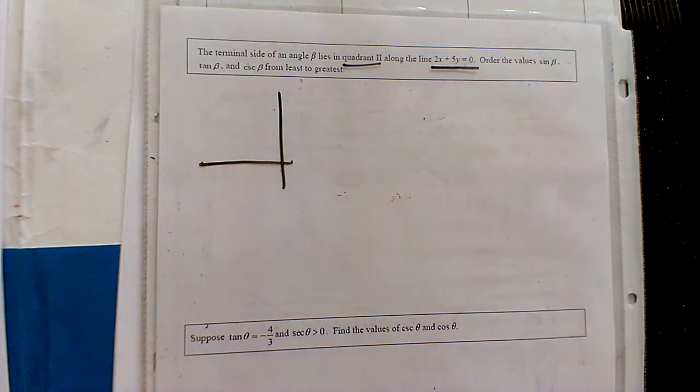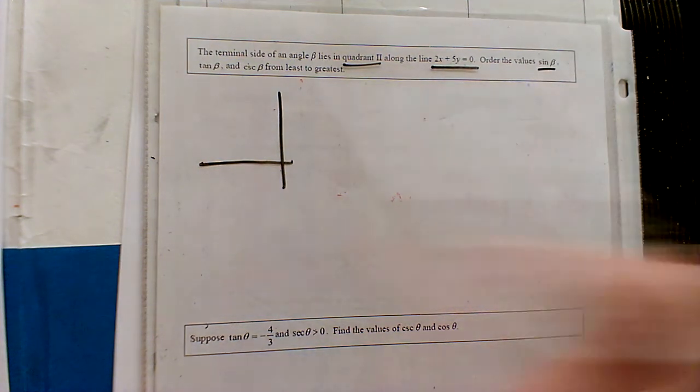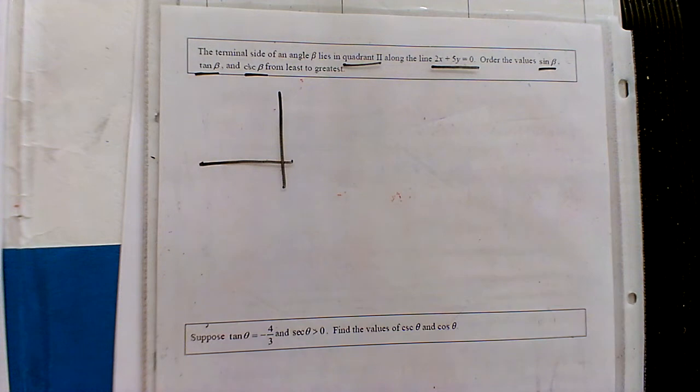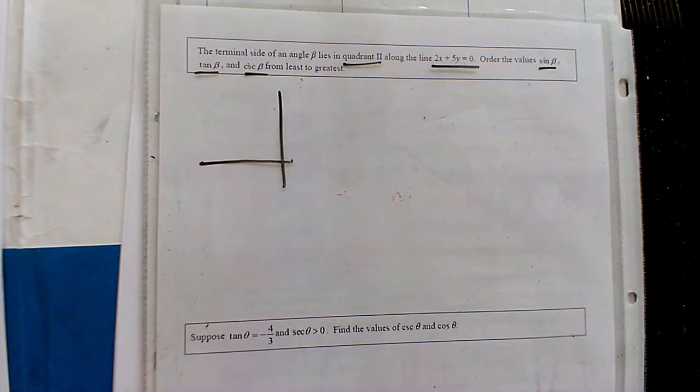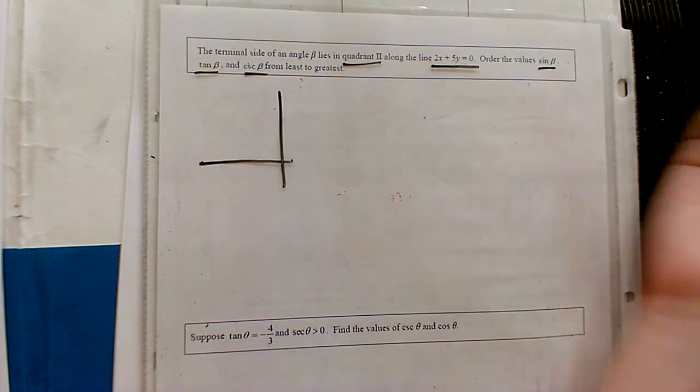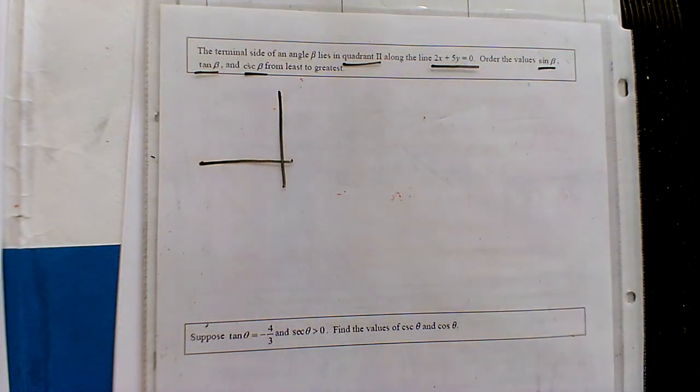Somehow, they're giving us a line now, and we should be able to figure out some other trig values, like sine, tangent, cosecant, whatever we want to figure out. All right, how about we try to draw this line in quadrant 2? That way we can see where this angle is actually located. How might you want to graph 2x plus 5 equals 0?